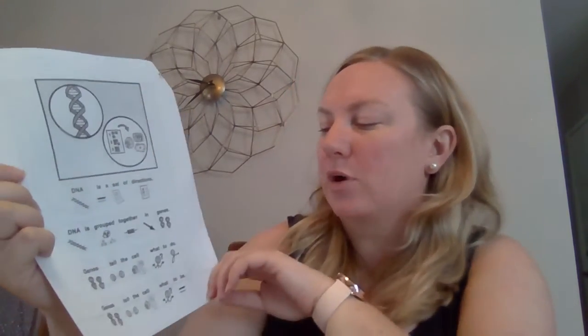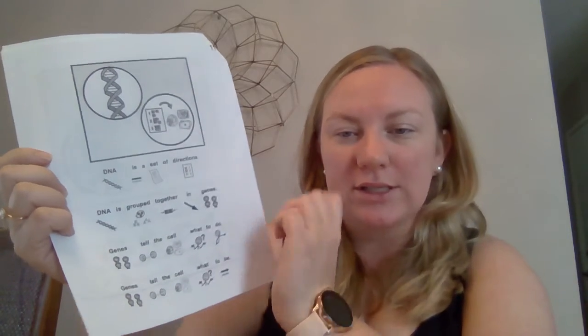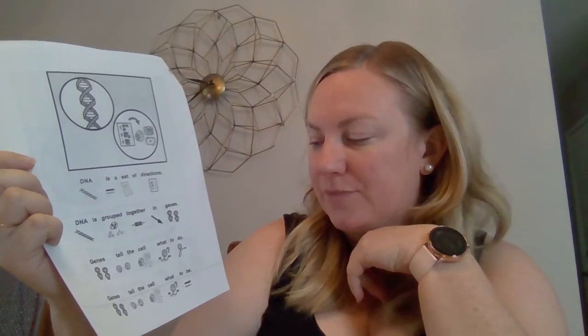directions. DNA is grouped together in genes, not like the genes that we wear. This is genes in our body. I know that's a little confusing, same word, but it's spelled differently. Genes tell the cell what to do, so that's why it's kind of like directions. It tells the gene what to do. Genes tell the cell what to be. So should they be blue eyes? Should they be blonde hair? Should they be freckles? It's all what it should be in our body.